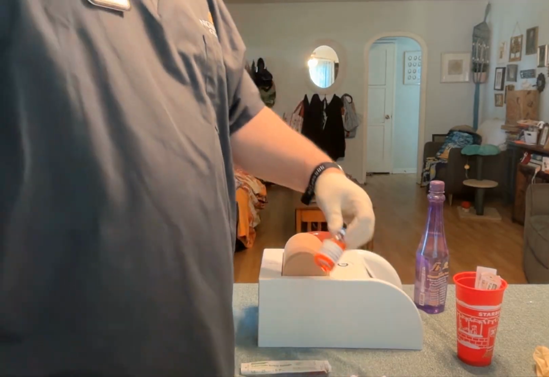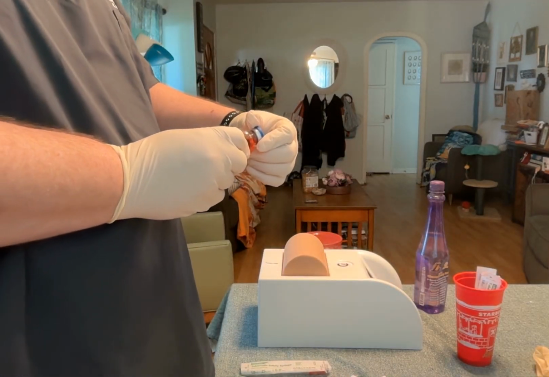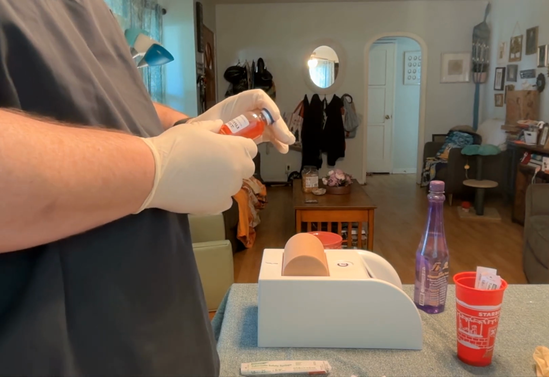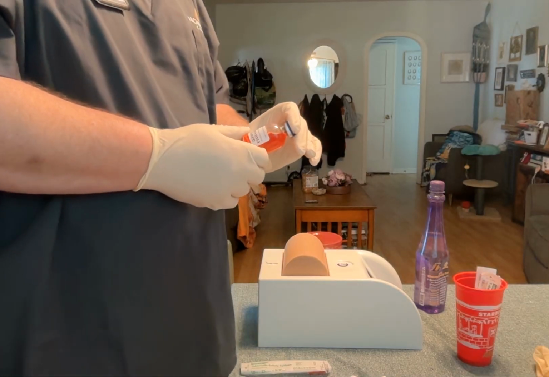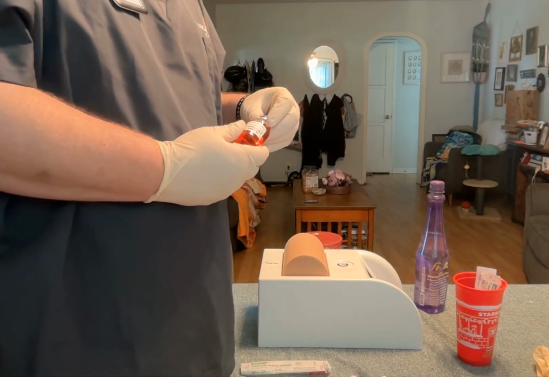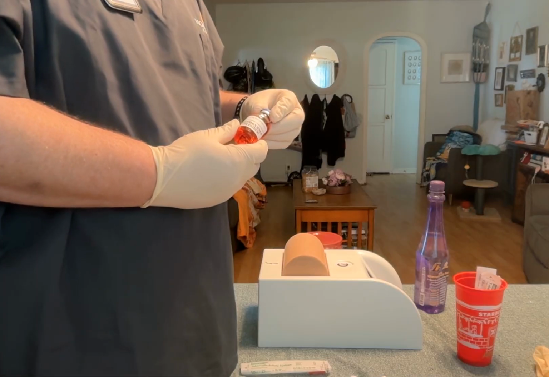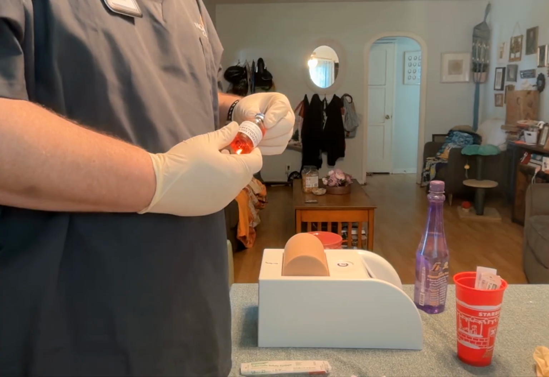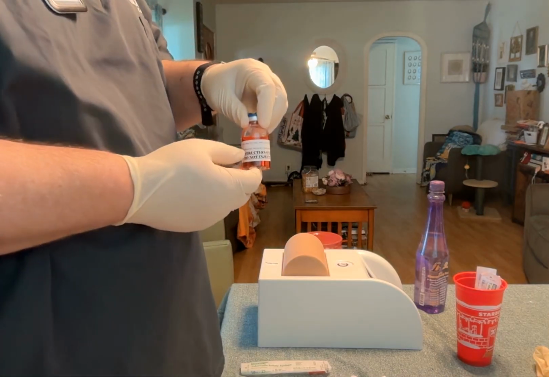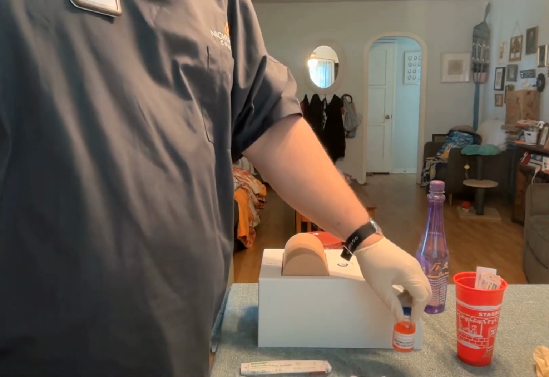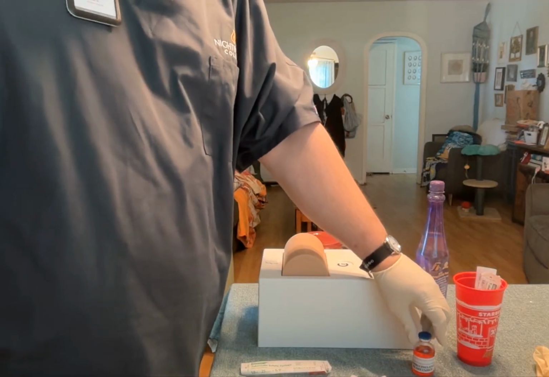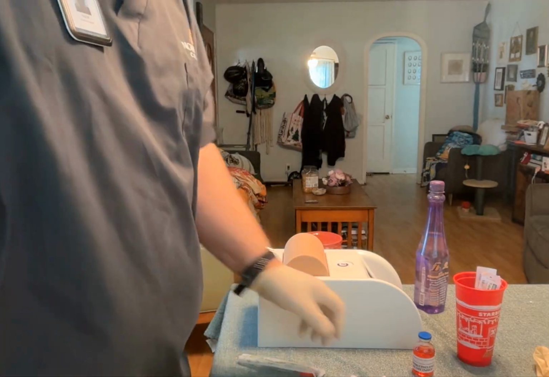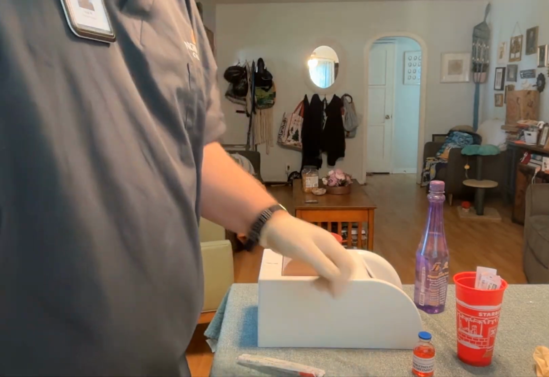Again, I'm going to check my orders. In my vial, my concentration is 10,000 units per every 10 mLs. So to get 1,000 units, I'm going to give her 1 milliliter of the solution, which is 1,000 units of the heparin. I have my syringe, I have my gauze, I have my wipes.